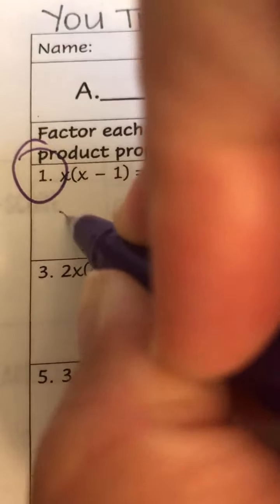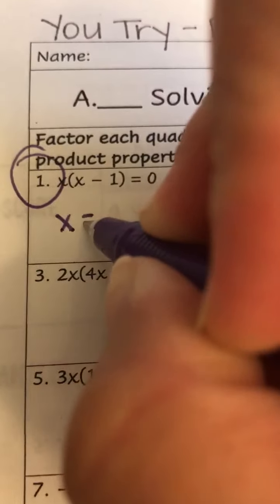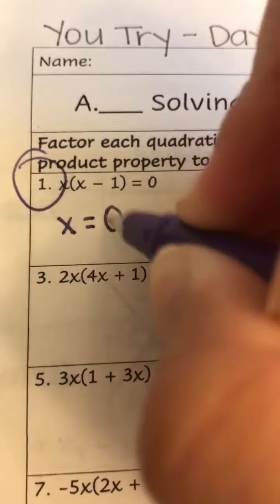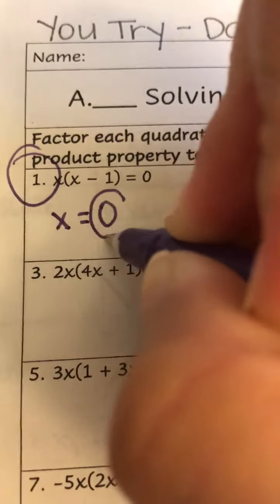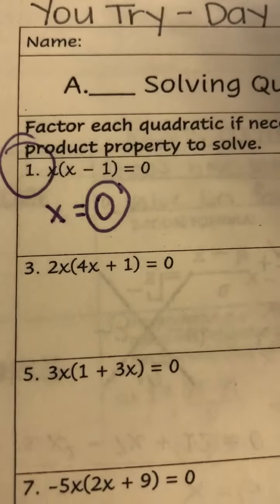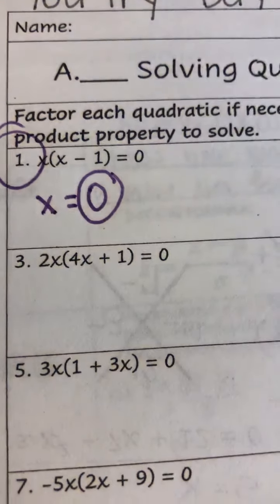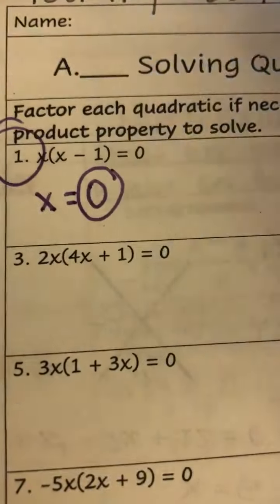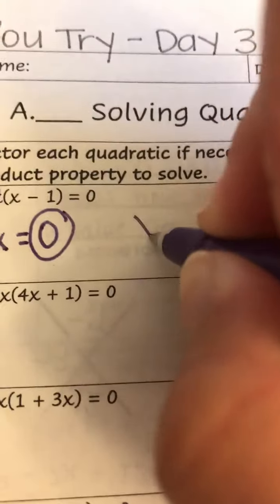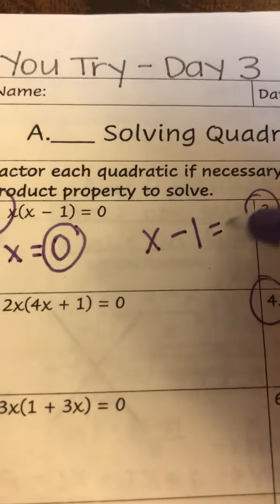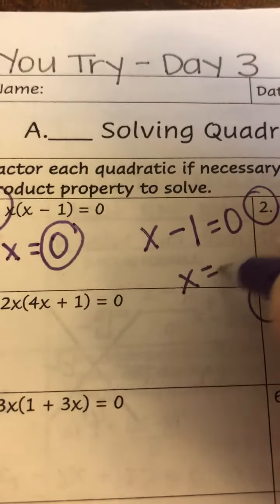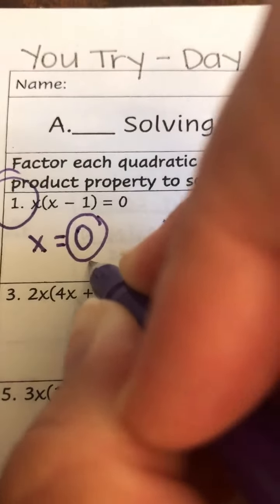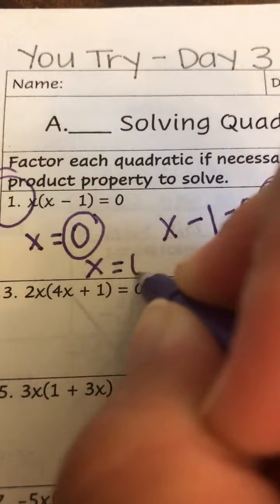So you literally set each part equal to 0 and solve. Well, x equals 0, so one of your solutions is 0. That means one of your intersection points on the x-axis is 0. And then you would do x minus 1 equals 0, so your other solution is 1. So the x-intercepts for this quadratic are 0 and 1.